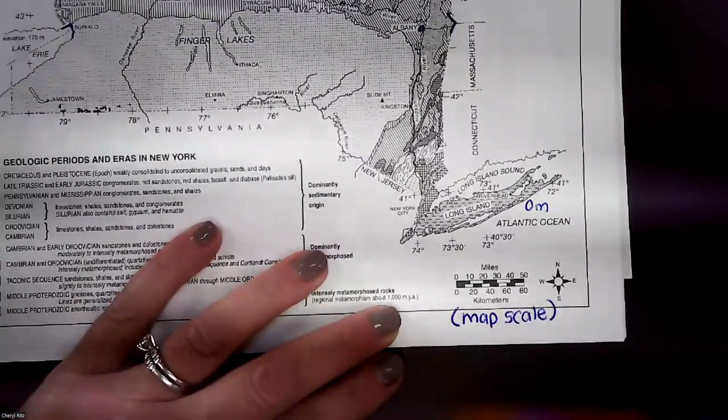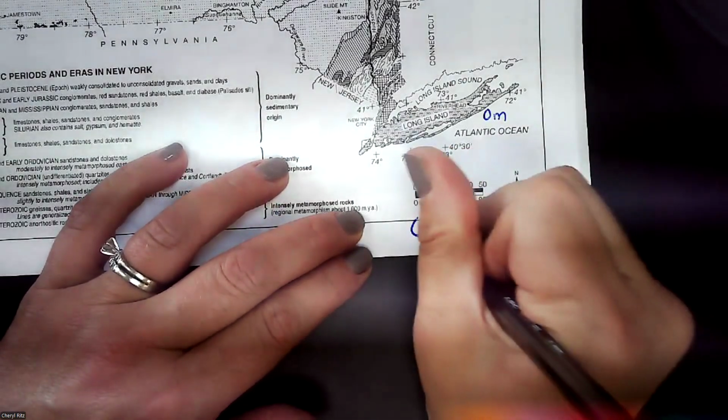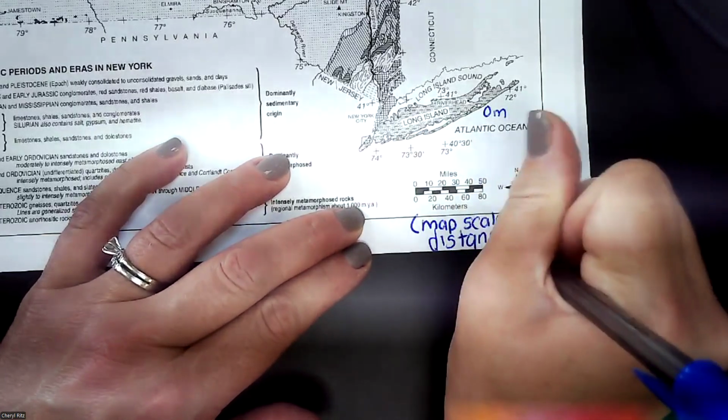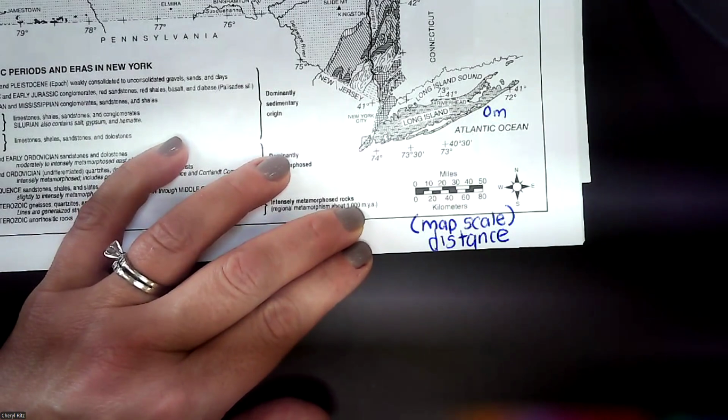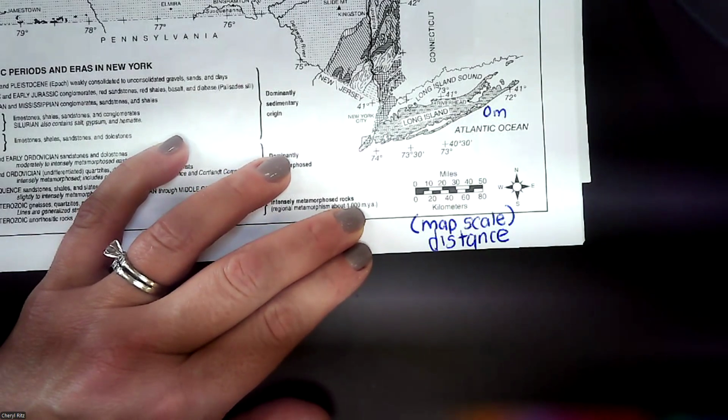And what do we use this map scale for? To find miles or kilometers, which is distance. A map scale is for distance. Now they have both miles and kilometers on the same one. They both work the same way. So make sure if they're asking about miles, you do miles, and if you're asking about kilometers, you do kilometers.